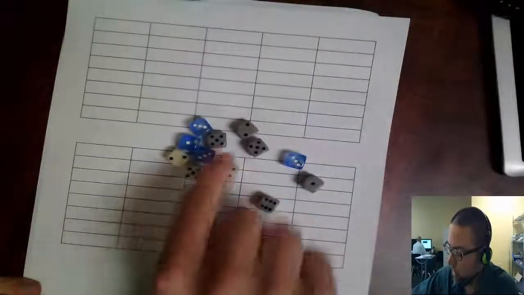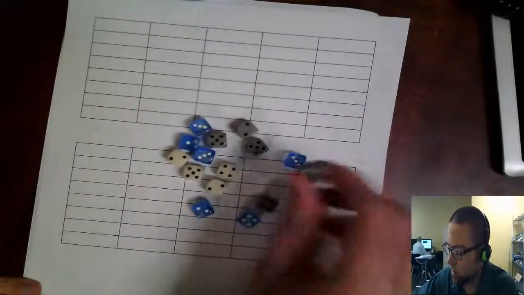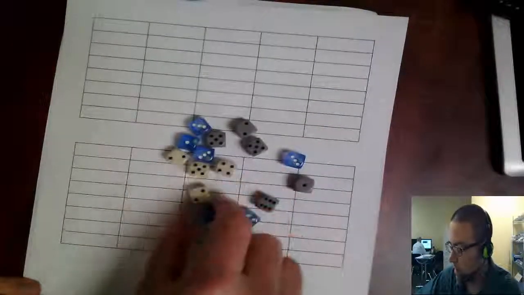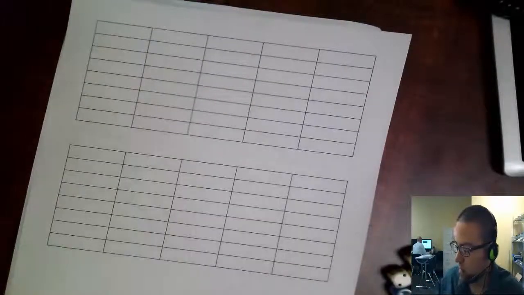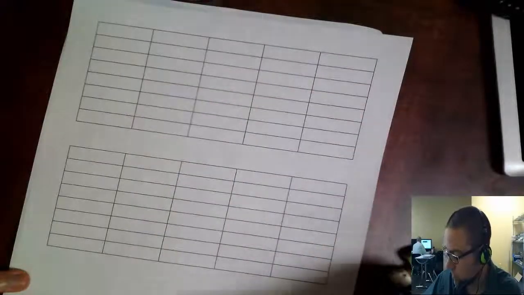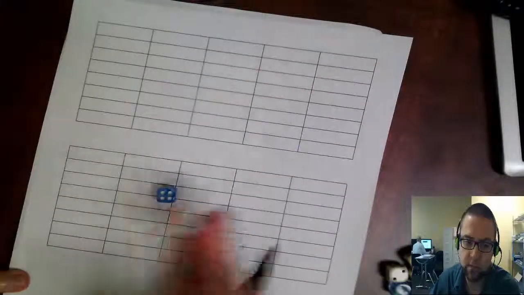But I want to record how many ones I get, how many twos I get, how many of each number that I get, and put that into a table so I can compare the different statistical measurements that we want to. Okay, so I have a white die, and I have a gray, and I have a blue.